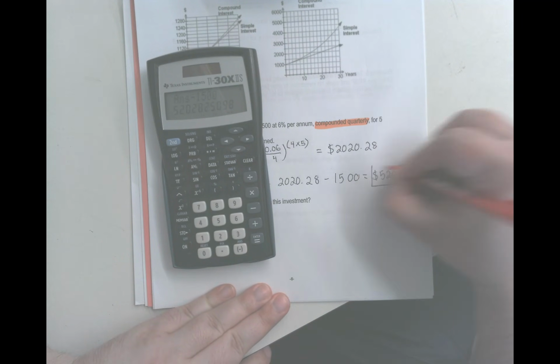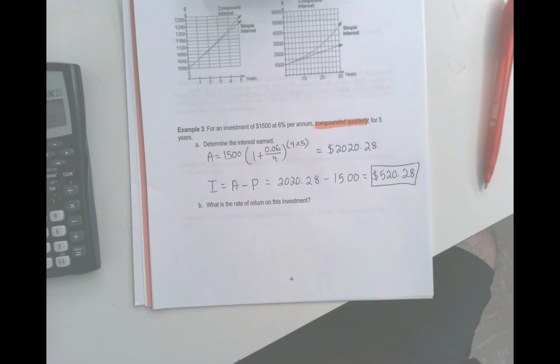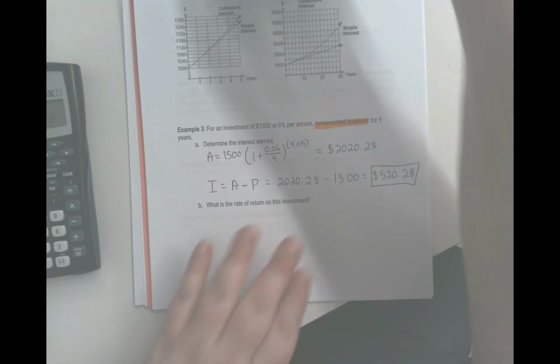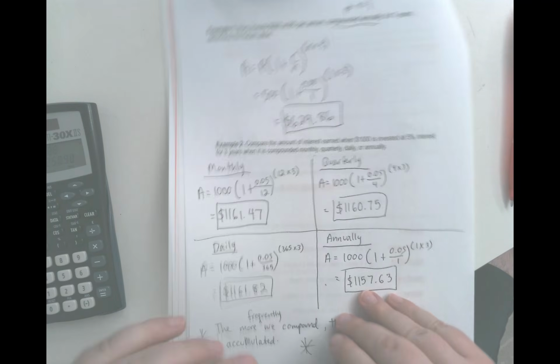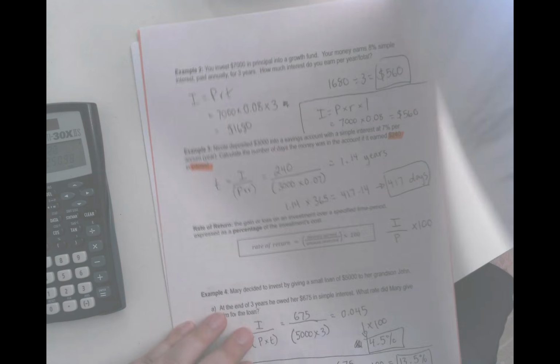$520.28. Now part B is asking what is the rate of return on the investment, and rate of return is something that we talked about in the previous lesson. So I'm just going to flip back here to the notes.